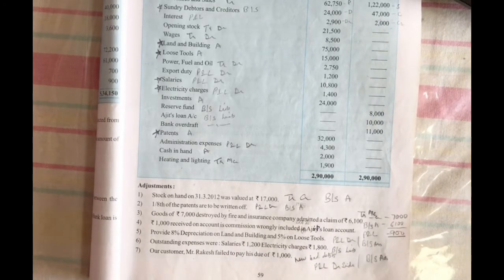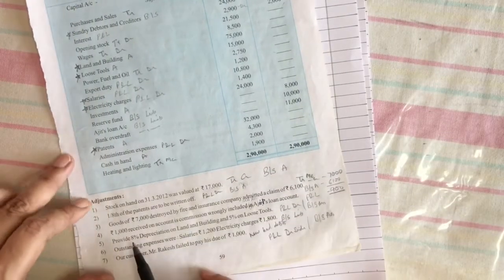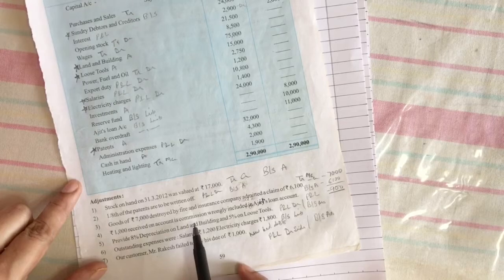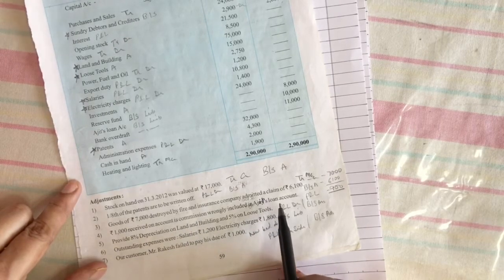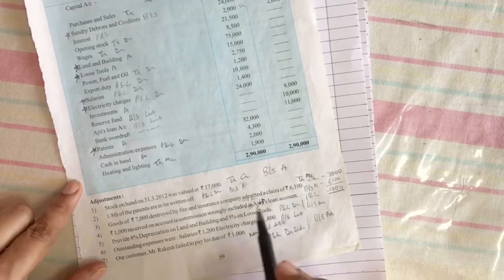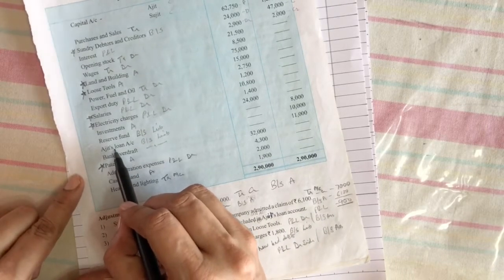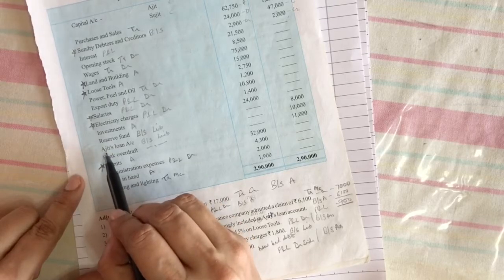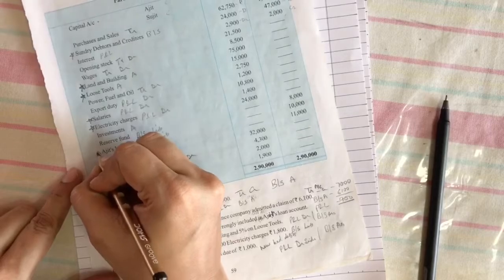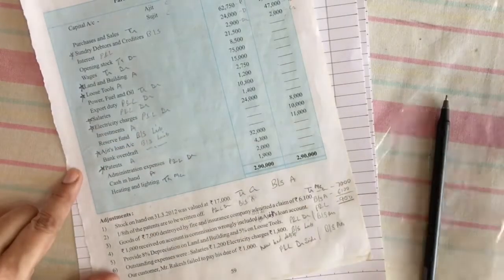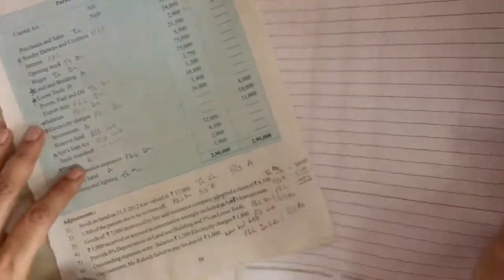Now we'll start the sum. Now see, this fourth adjustment was remaining. Rupees 1,000 received on account is commission wrongly included in Ajit's loan account. Ajit's loan account is given to you here. Commission is wrongly recorded in this. So you have to minus from Ajit's loan account. So we will mark Ajit's loan account here. Okay, and the second effect will go to commission. So let's start the sum.